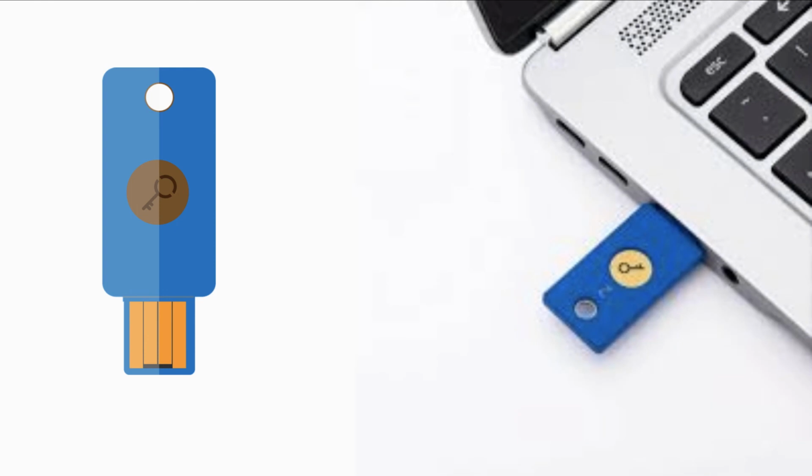Instead of your cell phone, another option is a security key. Similar to a USB thumb drive, this device plugs into the USB port of the computer and provides a randomized number that MacEwan will recognize. Once you've authenticated, you can remove the device and carry on working.